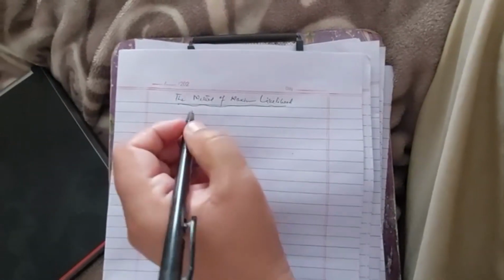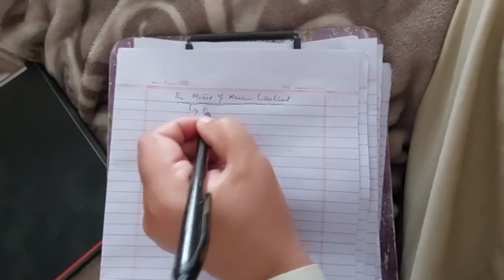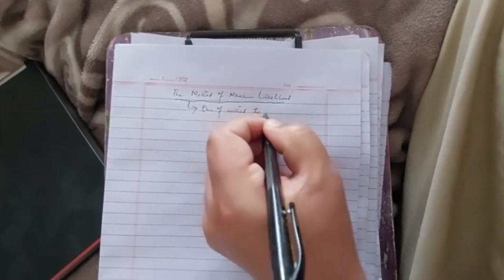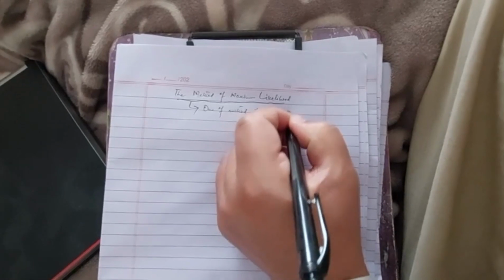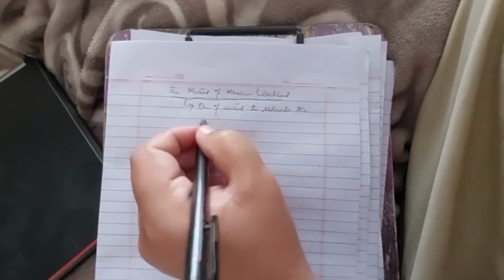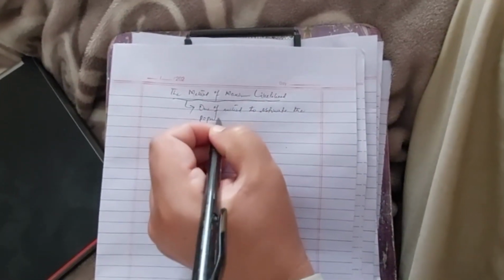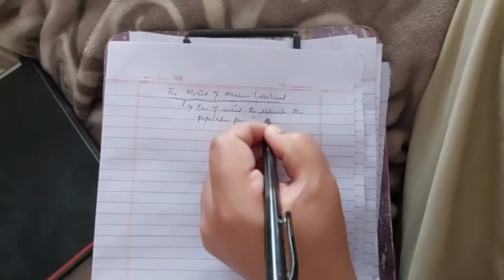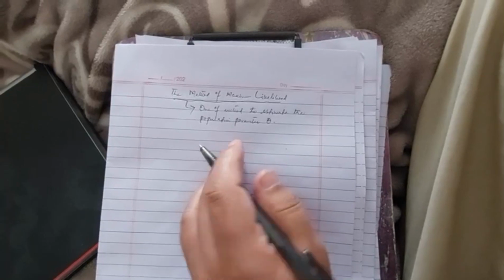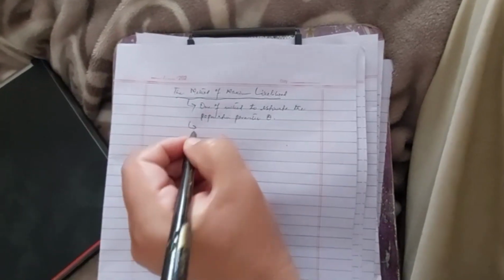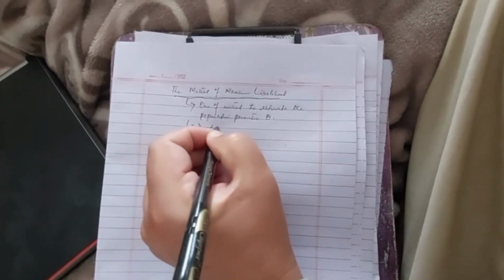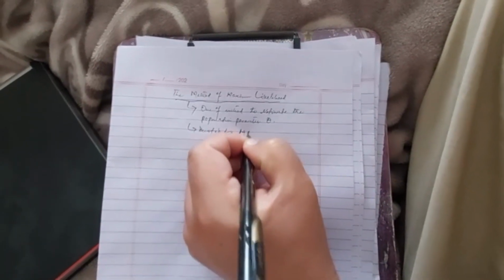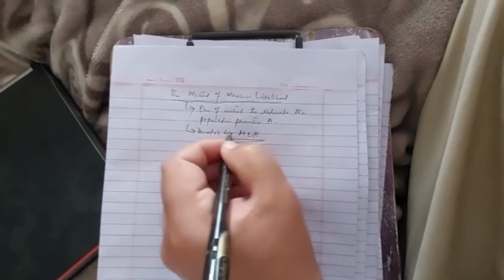It is one of the methods to estimate the population parameter theta, and it is denoted by MLE in short.